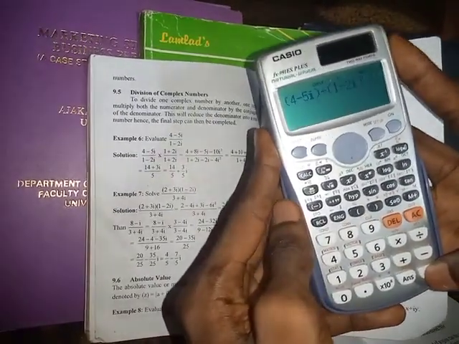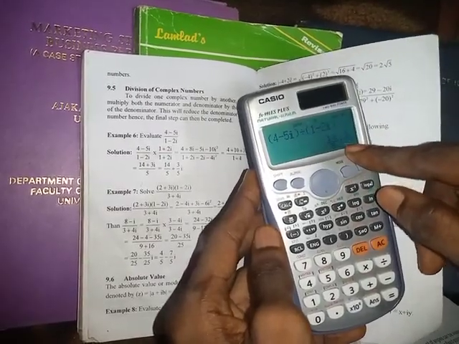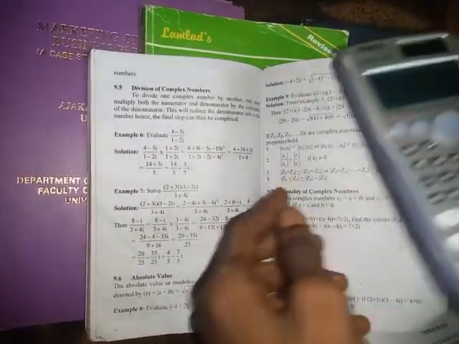You just press equal to, and you do the same thing. So the real part of this number is 14 over 5, and the imaginary part is what? 30 over 5. Now I want to teach you something. Let's say you want to solve a question that is very, very complex, like this kind of question.